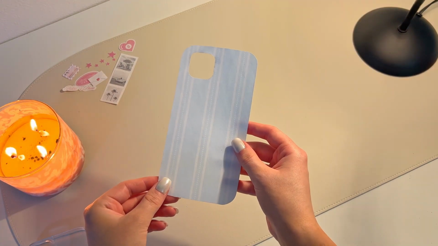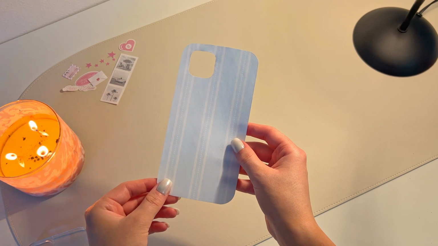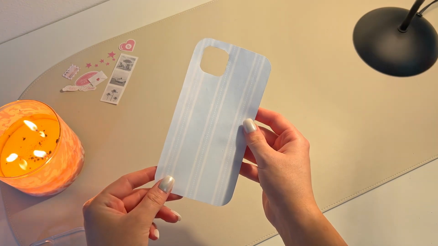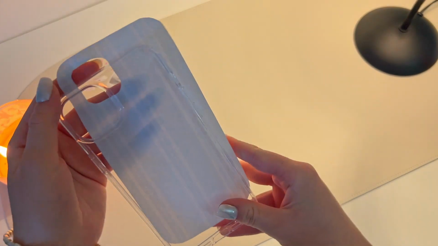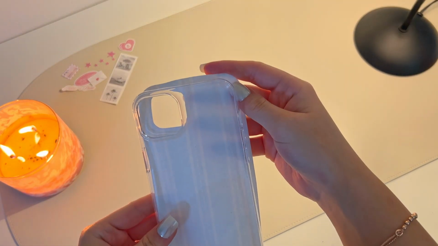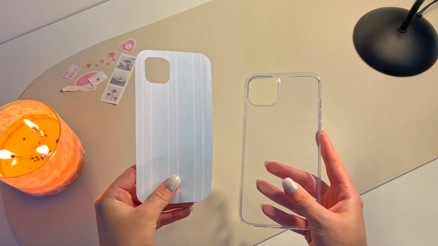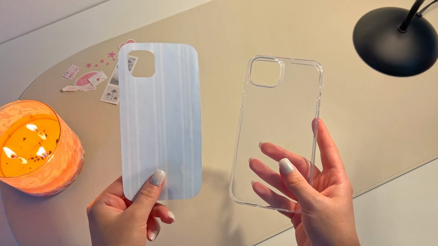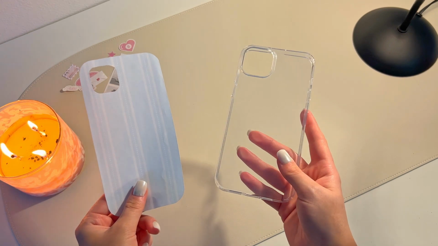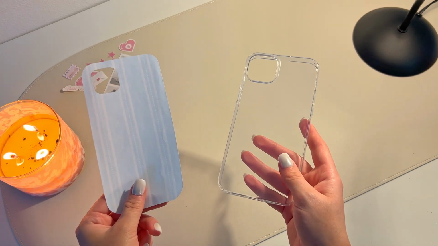So now that we have our base here, I'm going to fit it inside of my clear phone case just to make sure that it fits. And then if it doesn't, I'm going to trim anywhere that needs to be trimmed to make sure it fits. So I think my base is actually a little bit too big, so I'm just going to retrace and trim where needed until this fits comfortably inside of my clear case. So I'll see you guys when I have that done. So I did end up having to reprint this, retrace it, and then cut it out again, but I did finally manage to get something that fits pretty snugly into my phone case.